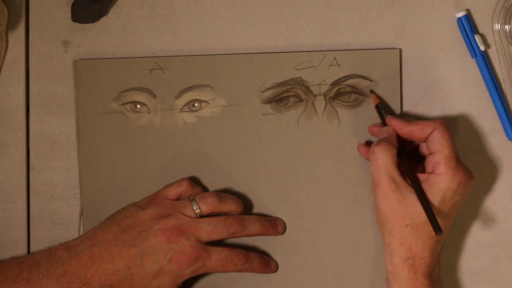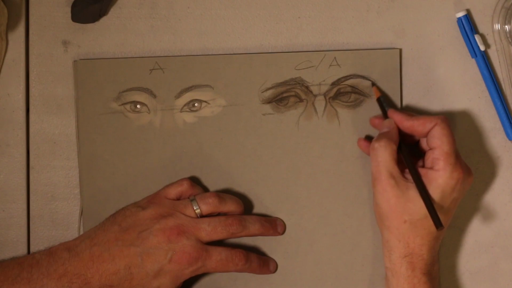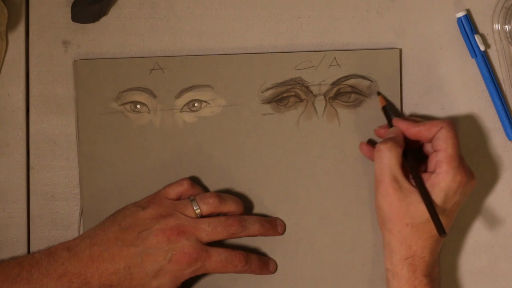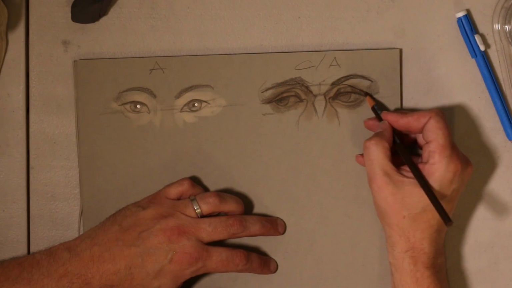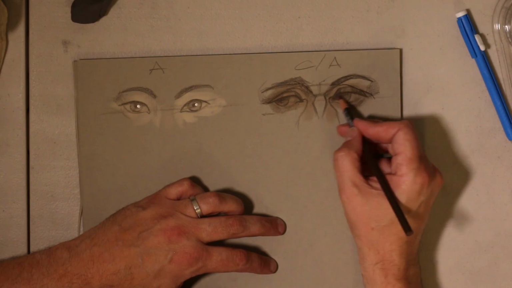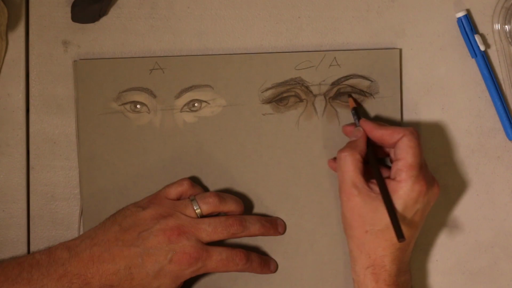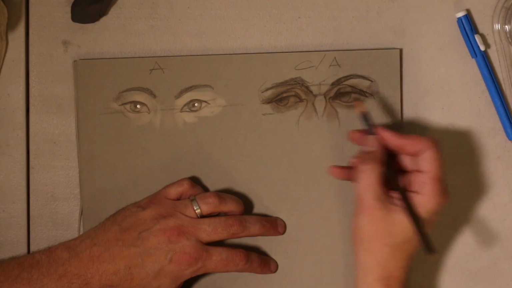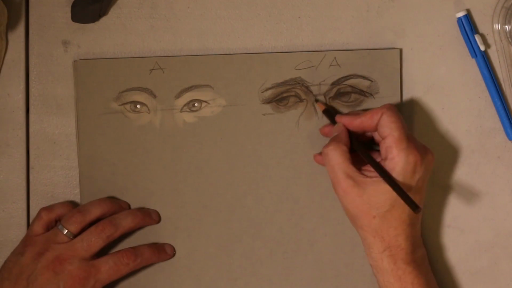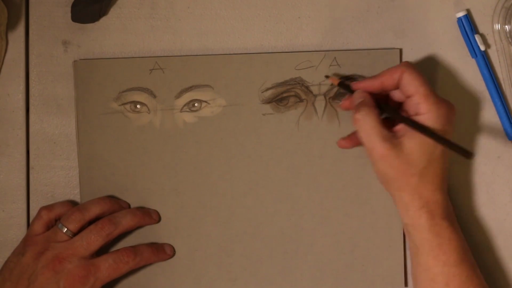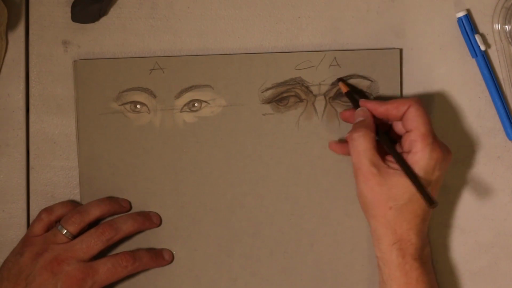All right, then that's going to curve under. It goes into the eye socket on the outside of the eye. You'll get all kinds of variation in the eyelids, how much of it you can see, depending on the age, gender, expression of the pose, or the person's attitude, what they're feeling.